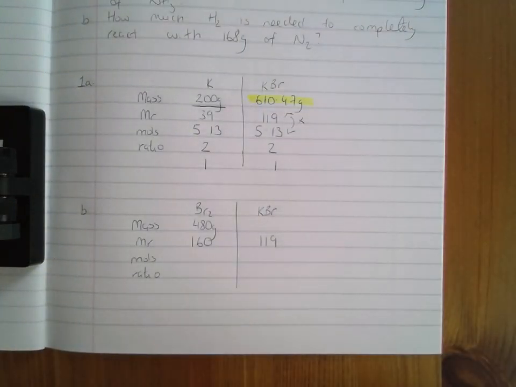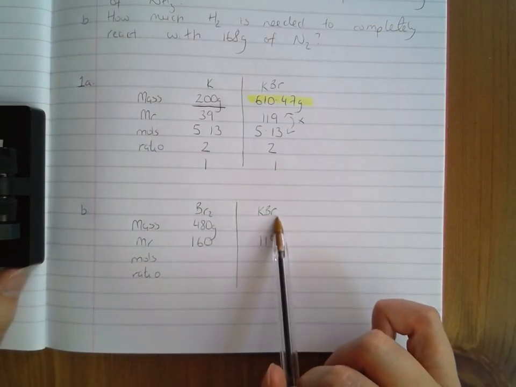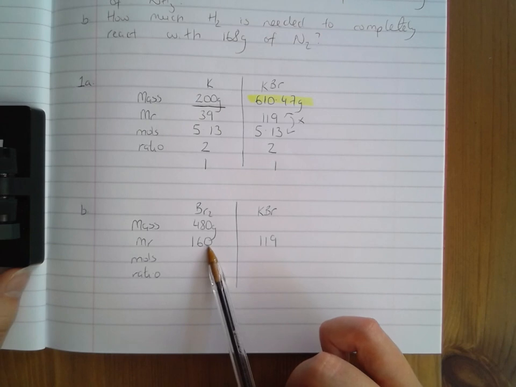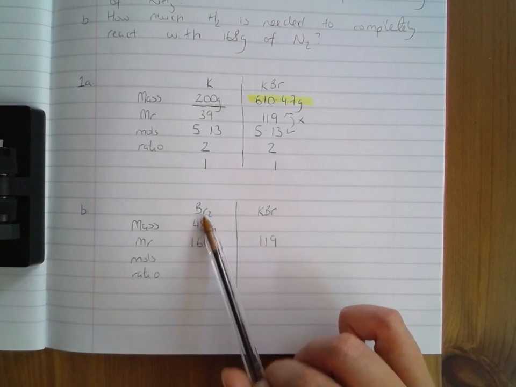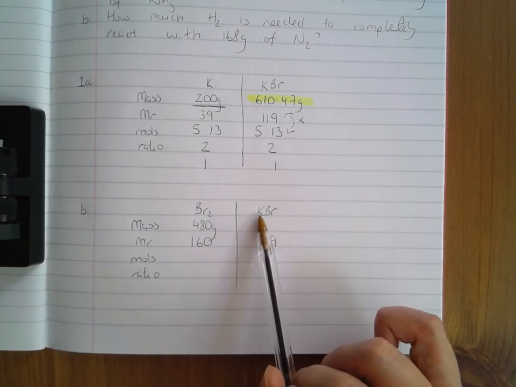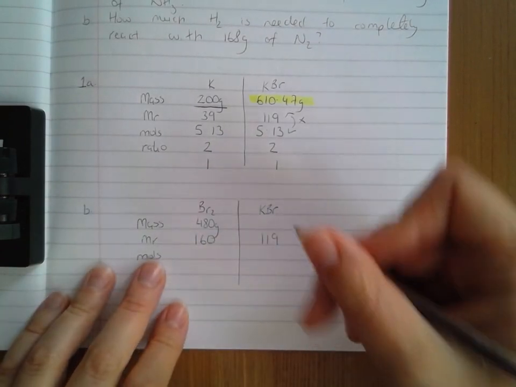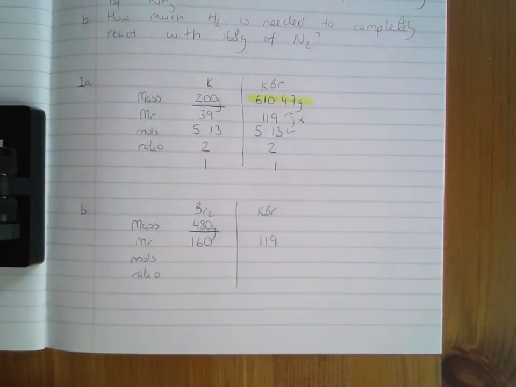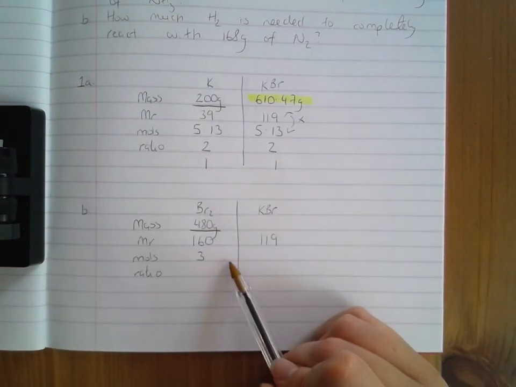Okay, so in 1B, I'm looking at bromine and I'm looking at potassium bromide. I started by filling in my formula mass. I've got 2 bromines. Each bromine has a mass of 80, so 80 plus 80 is 160. And then I've got my potassium bromide like I did above. To find the moles of bromine, it's going to be 480 divided by 160, which is going to give me an answer of 3.